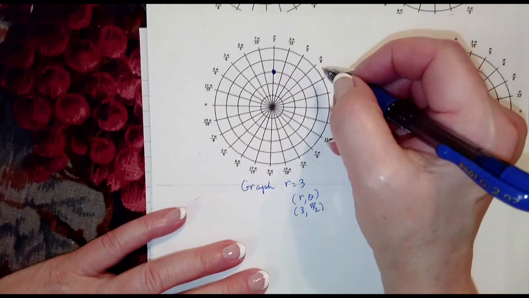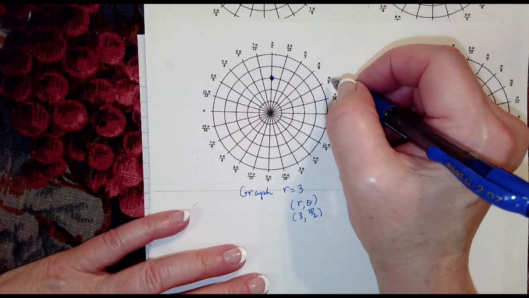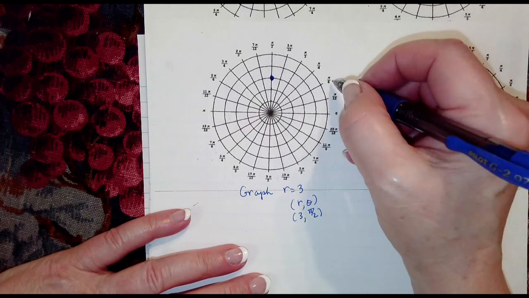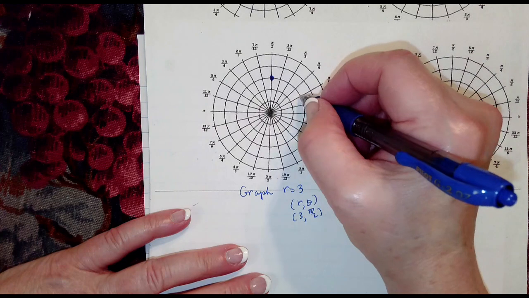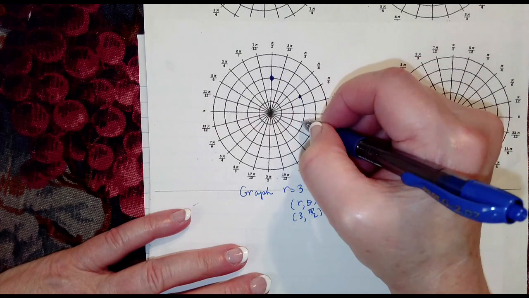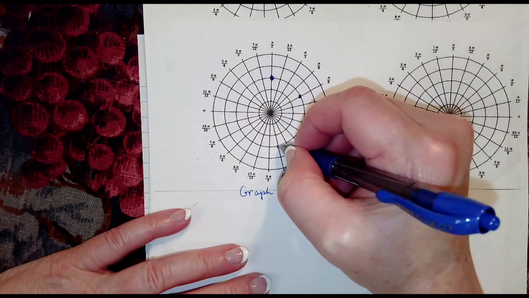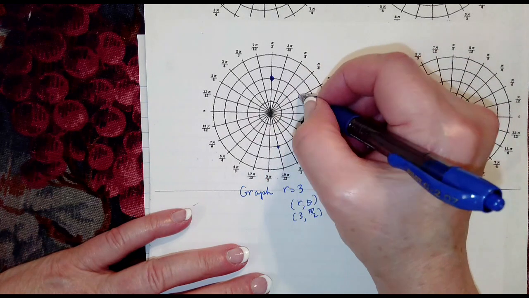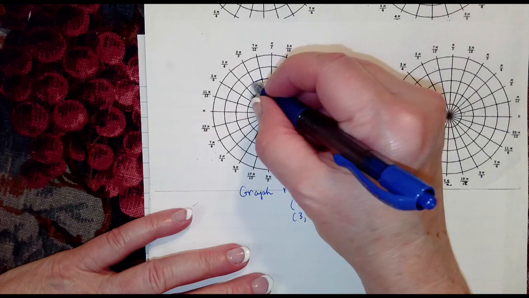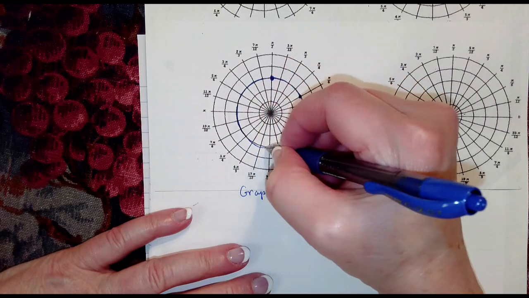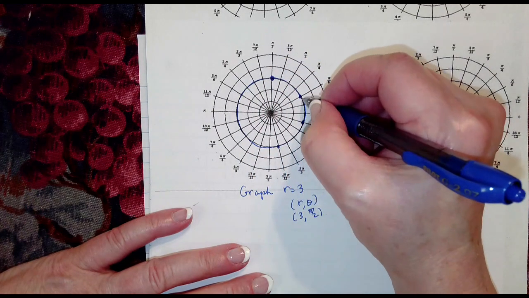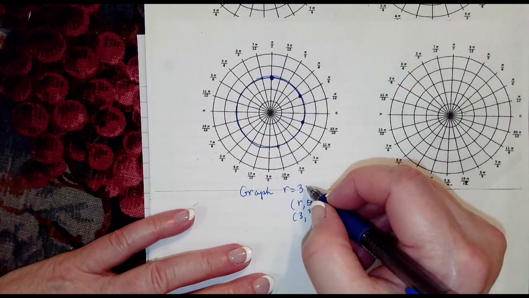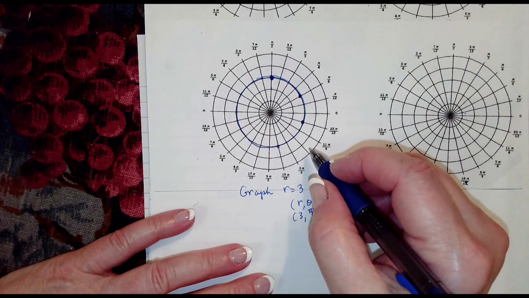Okay, but I can keep doing that. I can do that on all of them. I can say pi over 6, 3 comma pi over 6. So at pi over 6, I'm going to go 1, 2, 3. And this one, 1, 2, 3. So what do you see happening there? If I get enough of these together, then it's going to form a what? A circle. So there's my circle from all those r's. So that would be what r equals 3's graph looks like, a circle.